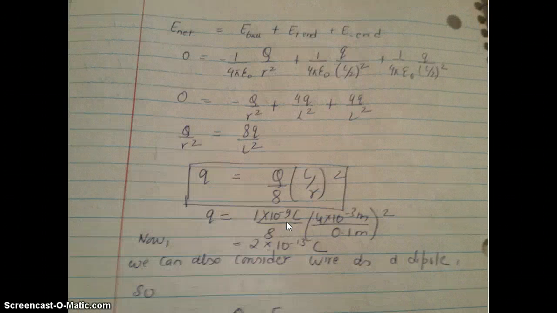We can use this idea that the net electric field is zero in equilibrium to get an equation where E net equals E by ball plus E on the positive end plus E on the negative end.